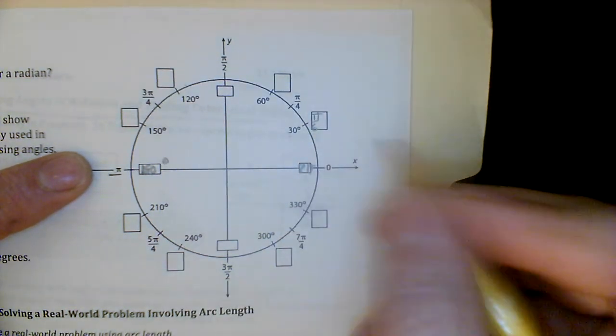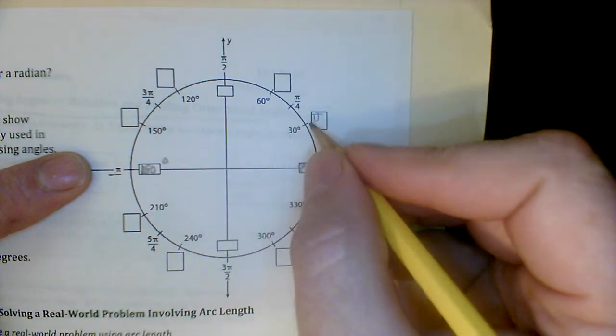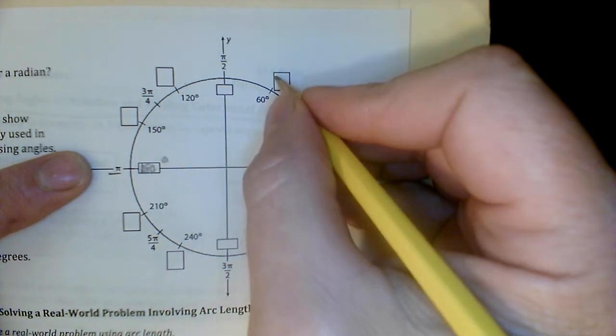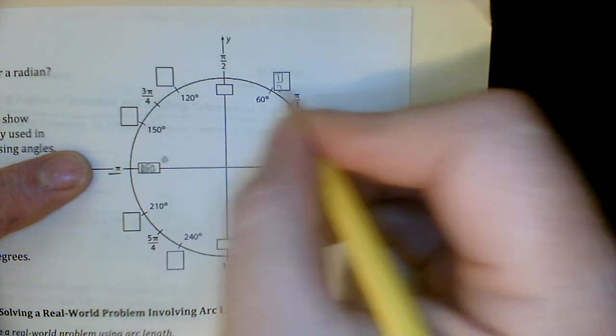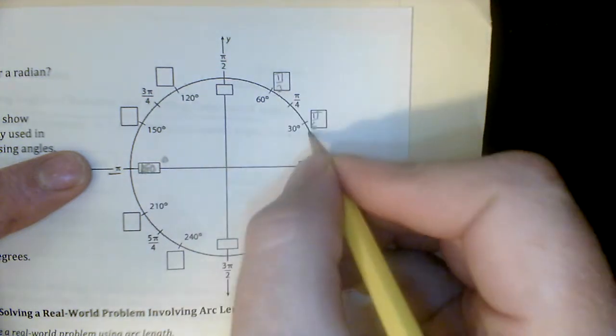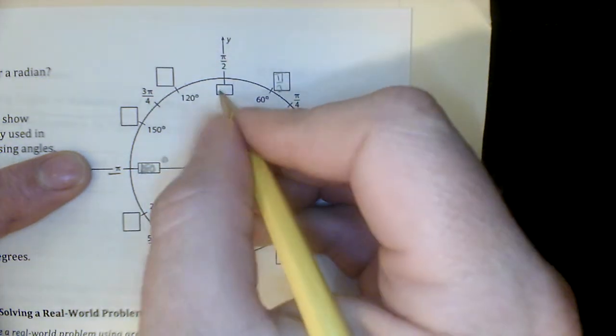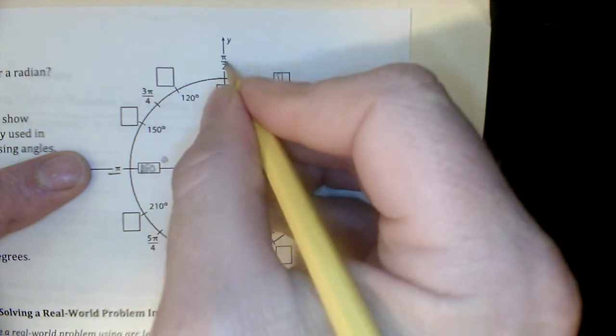Now watch me walk my way around the circle with this. Every 30 degrees is another 1/6 of a pi. So right here it's 2/6 of a pi, and 2/6 of a pi is the same as pi over 3. Right over here is 3/6 of a pi. So 30, 60, 90, 3/6 of a pi, and 3/6 is 1/2 pi. So there it is.